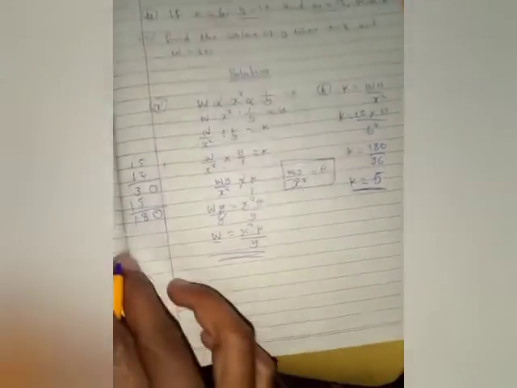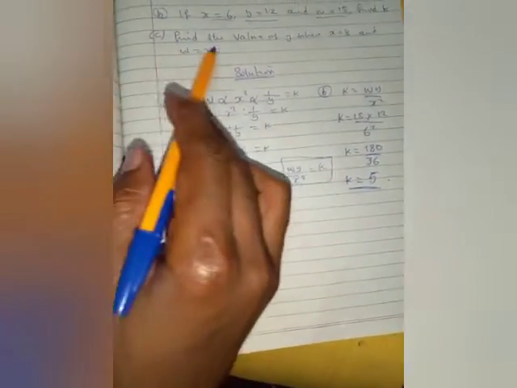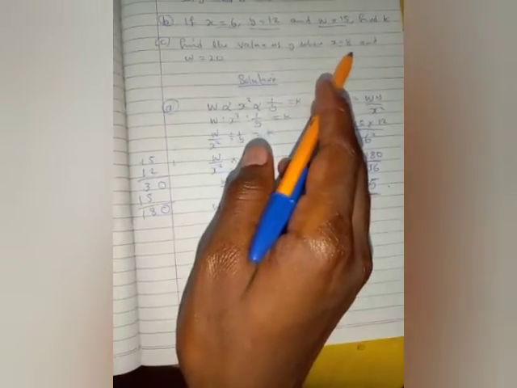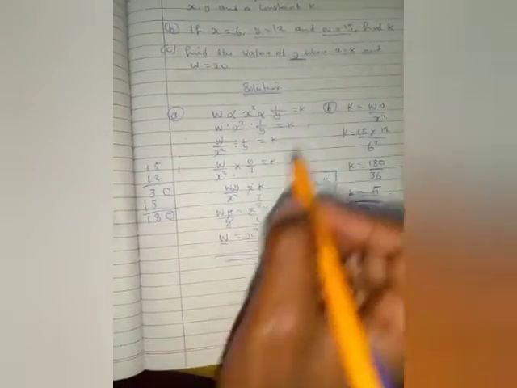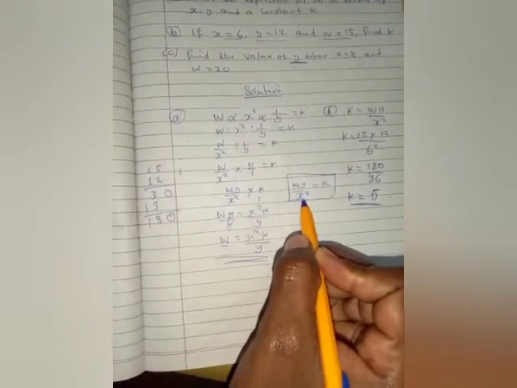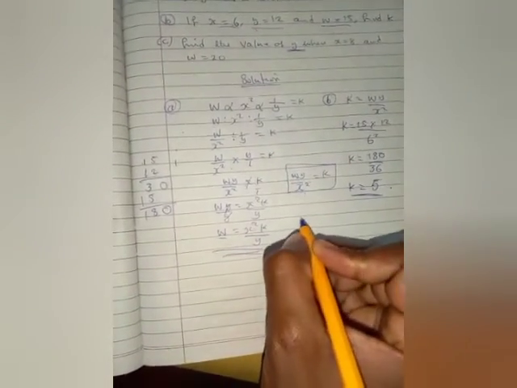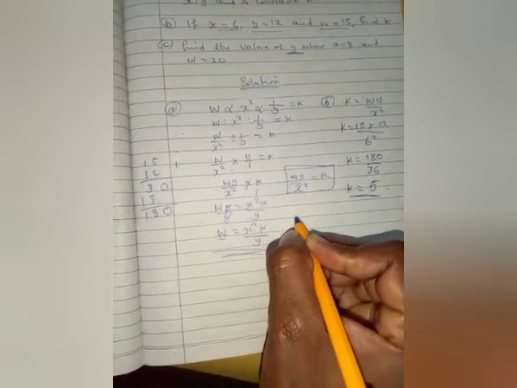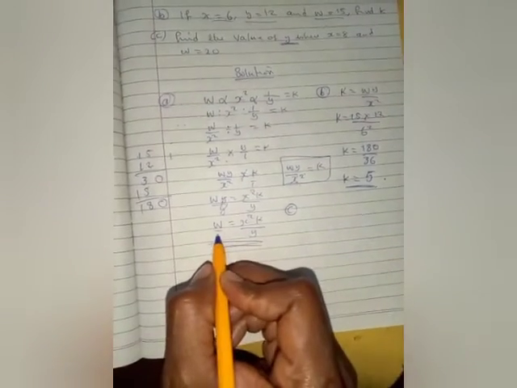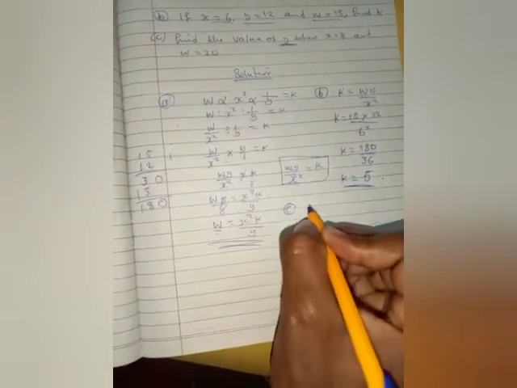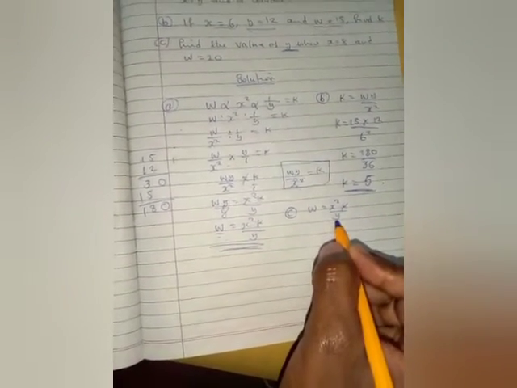Okay. So next step, it will be very easy in the sense that all we need to do is to find the value of y when x is equal to 8 and w is equal to 20. So here they're saying I should find the value of y. I've already known the equation, which is this one here. So just make y the subject of the formula, then you replace, and your answer will be straightforward. So let's see how we can solve my part c, which is here. So for my c, I just get this one, whereby we are saying w is equal to x squared k over y. Now I need to make y the subject of the formula.